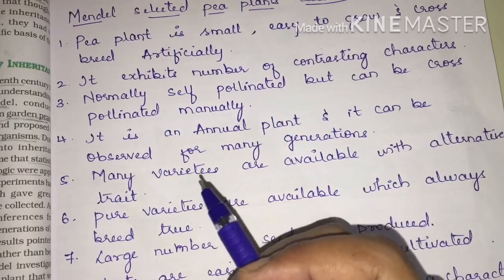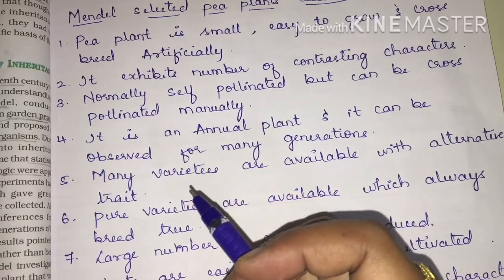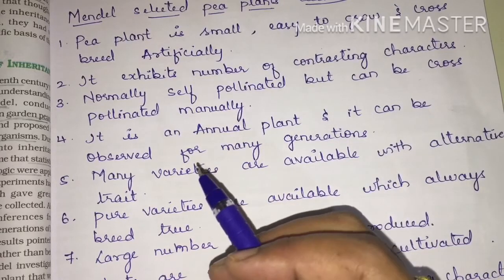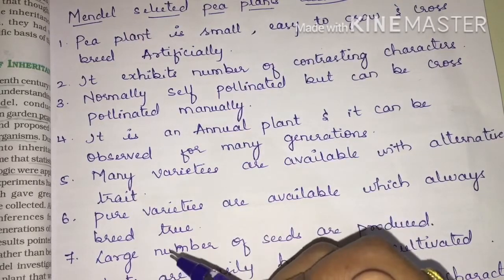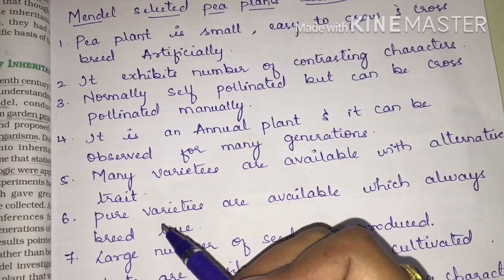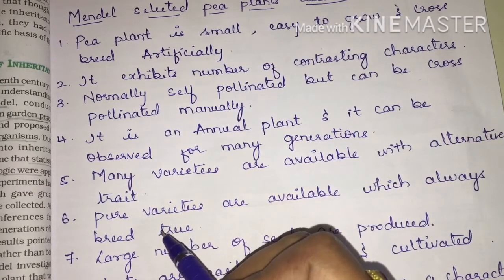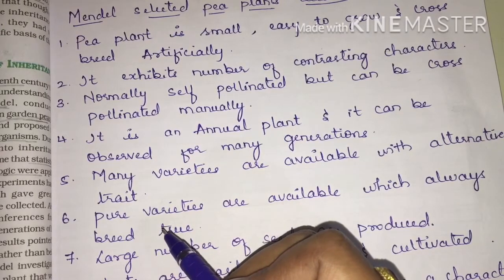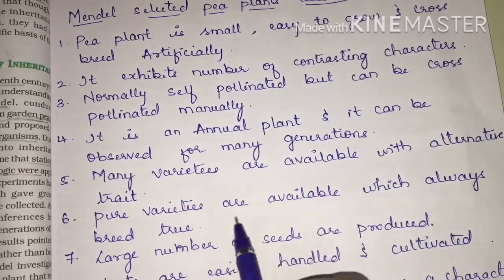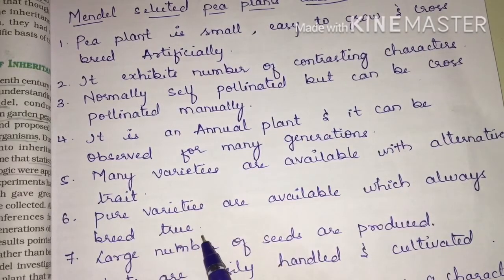Now rose plant will produce red color rose, right? Now this red color rose is getting mixed with some white color rose pollen grains. Then what happens? The progeny will get pink color plants, pink color flowers. Is it? The chances are there. That one is not a pure variety. Pure variety was only red. Pure variety was only white. Pink is not a pure variety. Okay, pure varieties are available which always breed true.